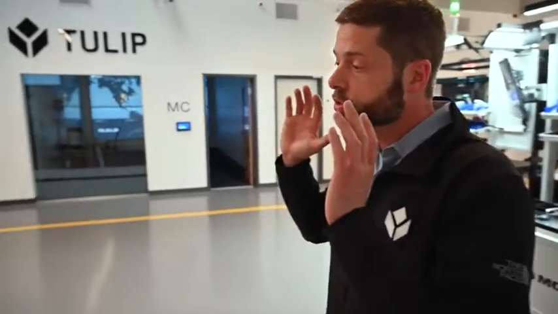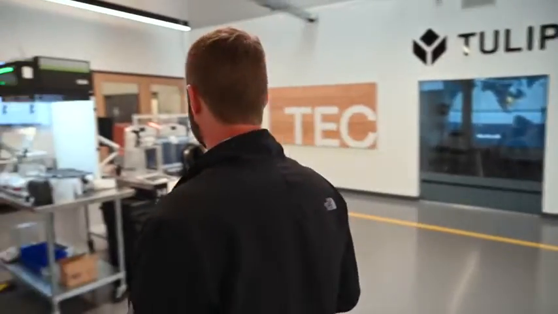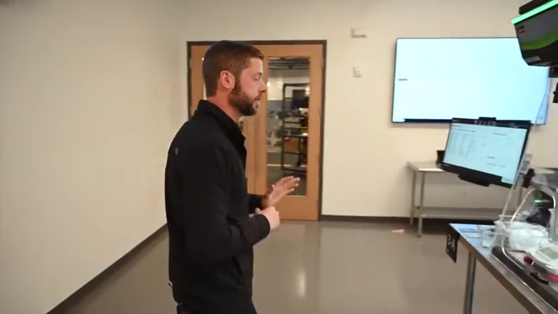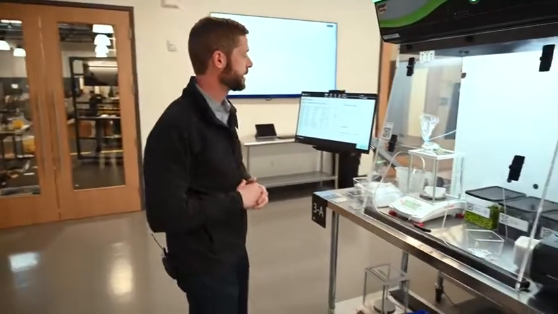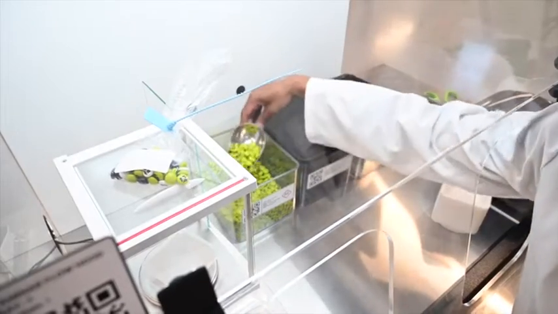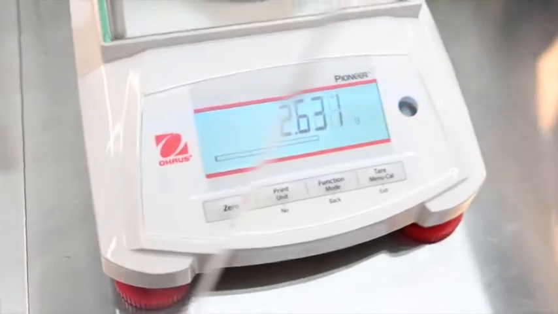Now, we're going to totally switch gears. We're leaving our discrete assembly operations, and now we're going to step into the life sciences space. So the first thing that I want to show you in our life sciences corner is an operation that's going to be taking place under this laminar flow hood. This is a simple weigh and dispense operation.